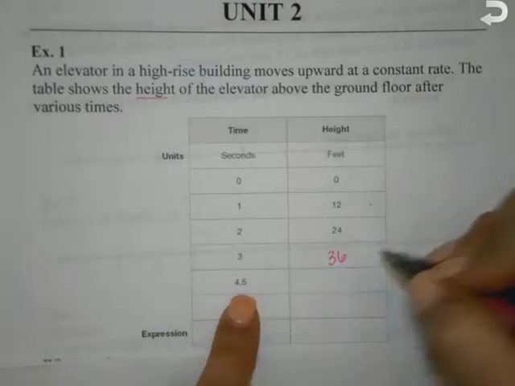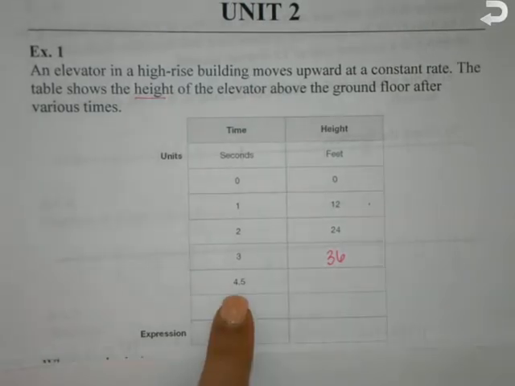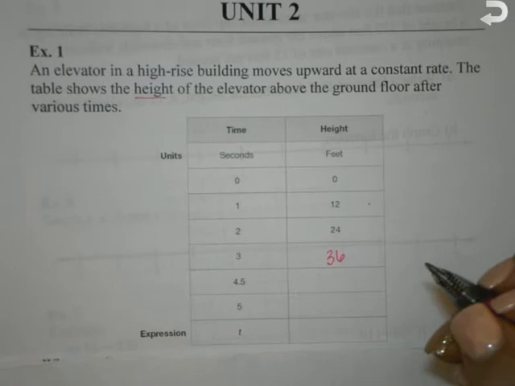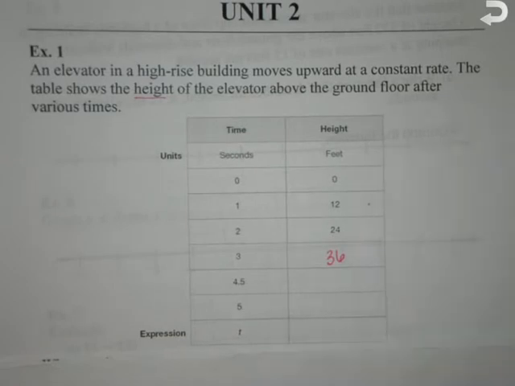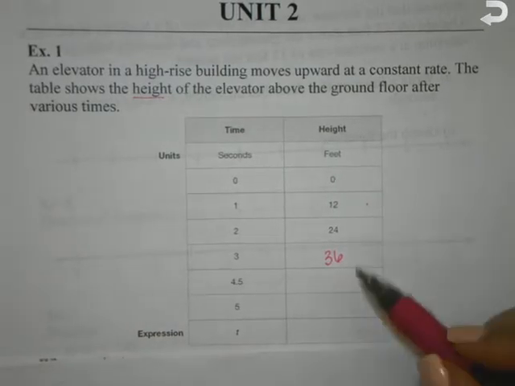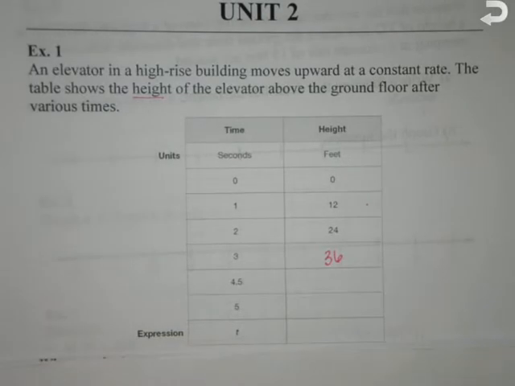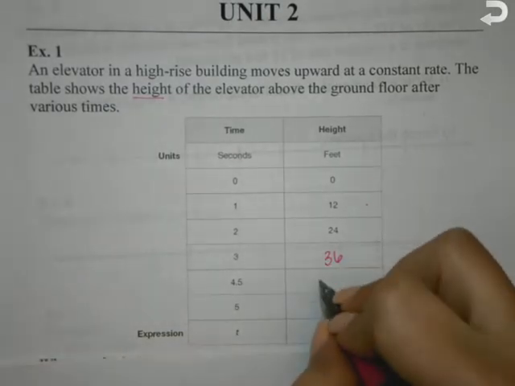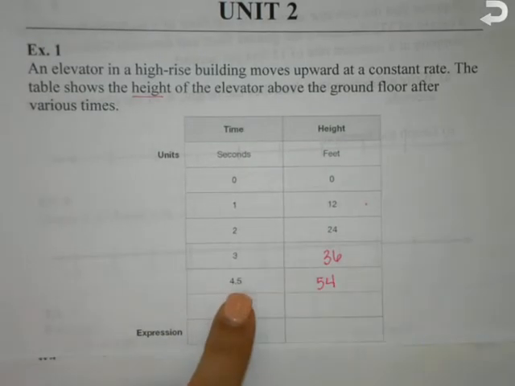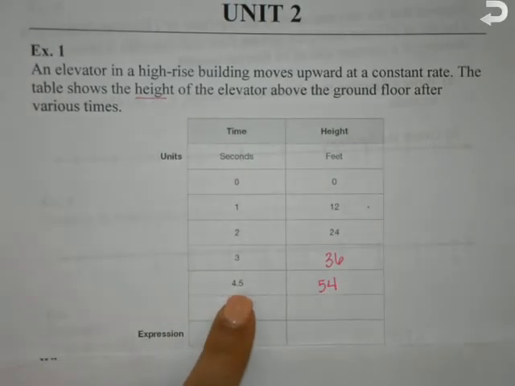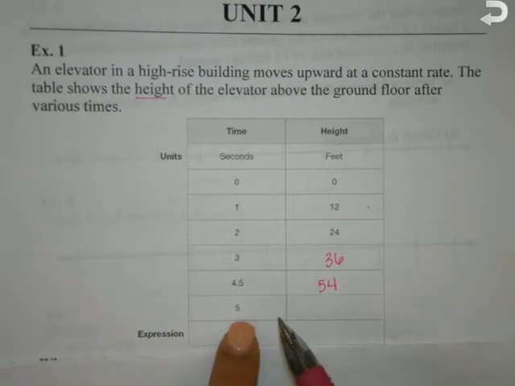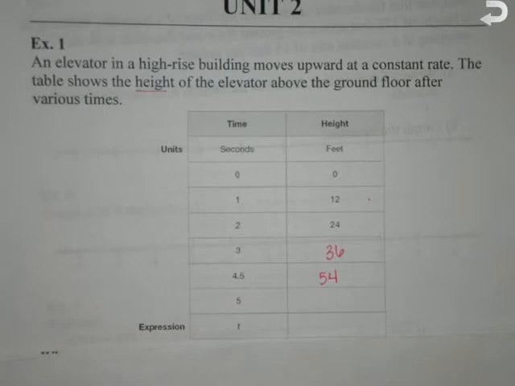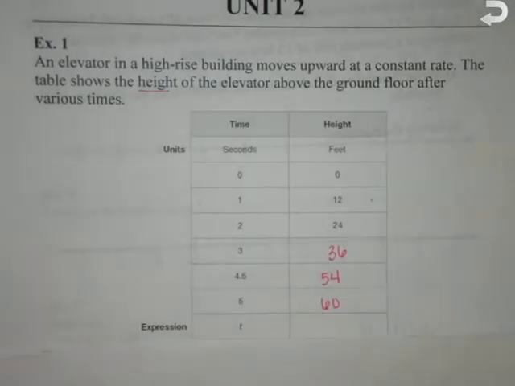36. Okay, what about after 4.5 seconds? How'd you get 45? How'd you get 50? I got 54. Okay, how'd you get 54? I added 12 and then I added 6 more after that. Okay, so Anthony said he added 12 and then he added 6 more. Why did you add 6 more after that? Because it's half of 12. So at 4 seconds, the elevator goes 12 feet more, but this is 4.5. So after 4.5 seconds, it would also go an additional 6. So 54. So then how high would the elevator be after 5 seconds? 60. So we add 6 more to this.